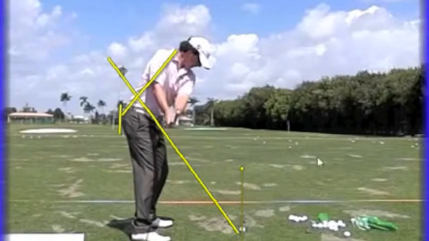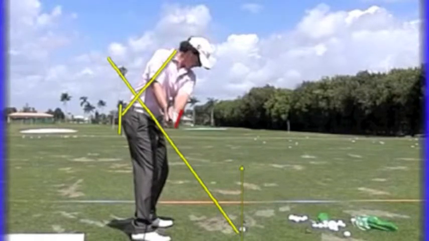When he gets the club about parallel to the ground here, we'll see that the club face is not toe up. It's slightly angled down towards the ground. As he continues past parallel, he'll start to add just a little wrist set here. And so the club face is still not really changing angle yet.